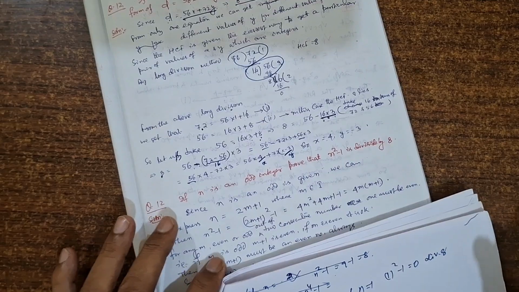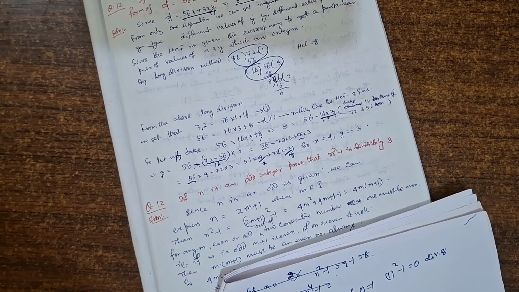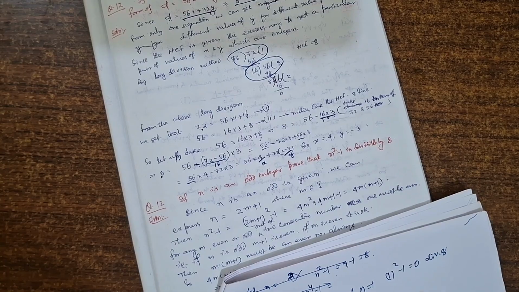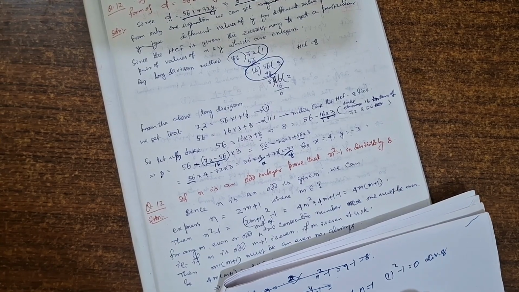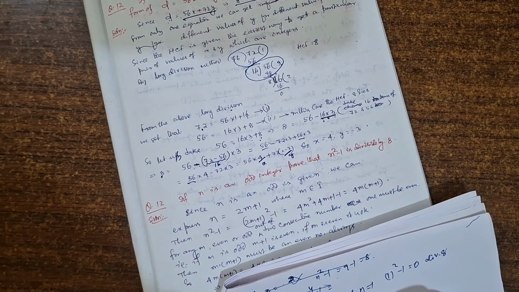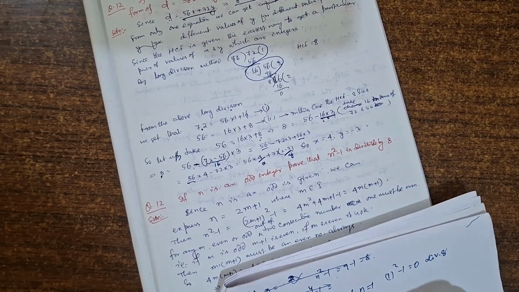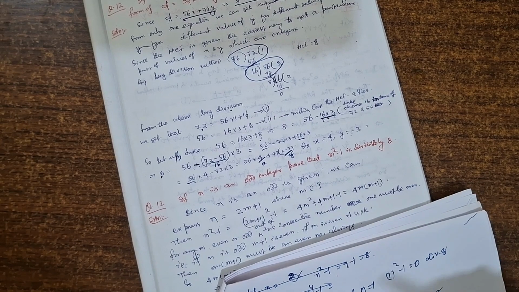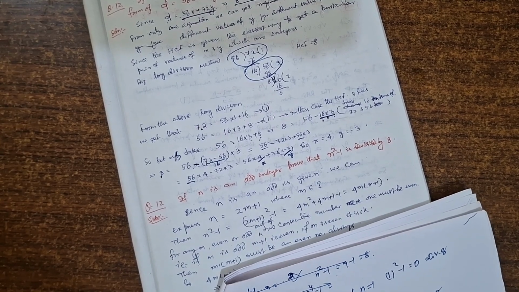If n is an odd integer, prove that, suppose n is equal to 3. Then 3 square minus 1 is equal to 8, divisible by 8. Suppose n is equal to 5.